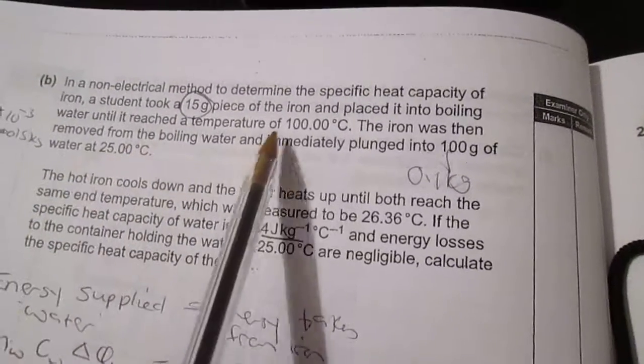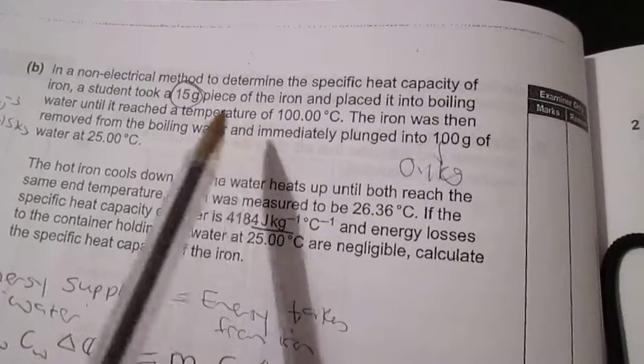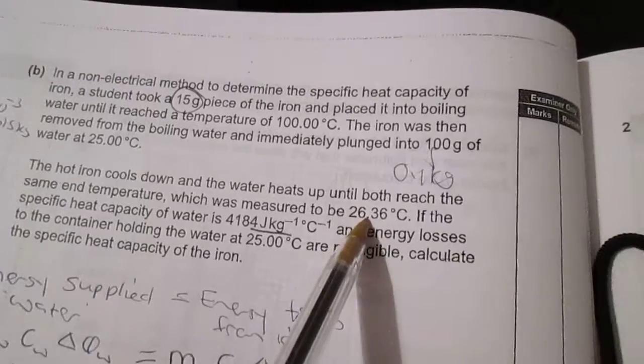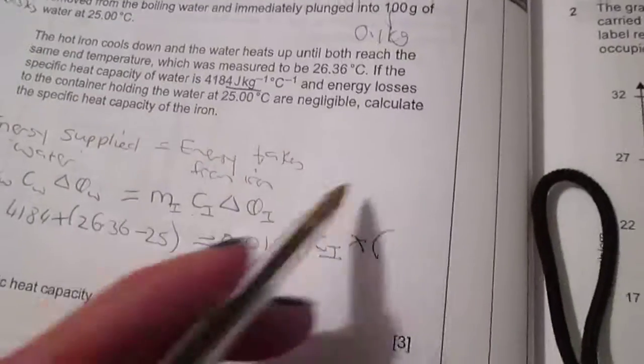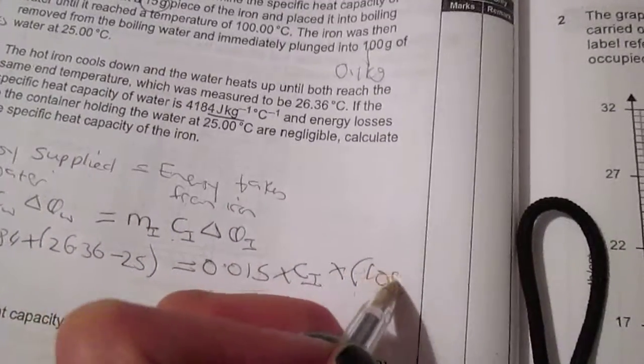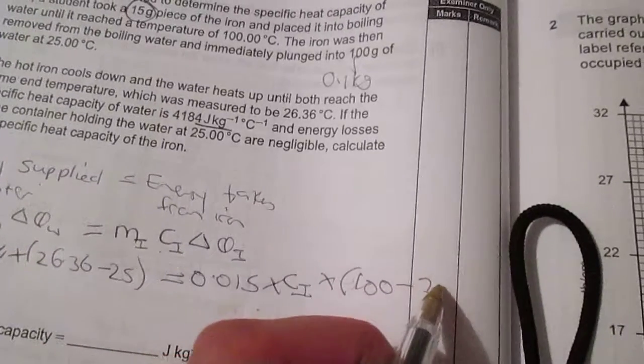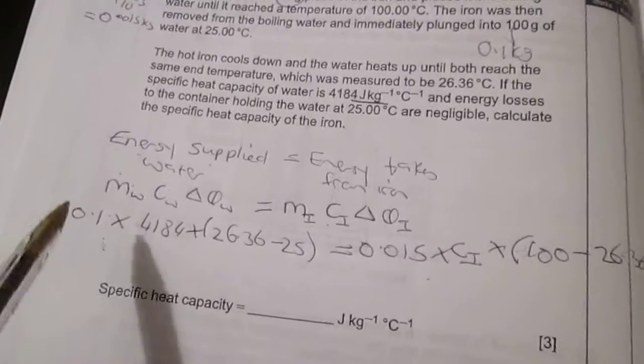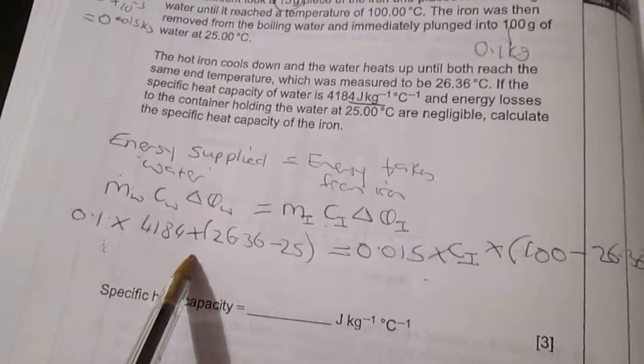The iron was heated up to 100 degrees and then it cools down, and both the iron and the water reach 26.36 degrees. So my change in temperature is going to be 100 take away 26.36 degrees. I'm just going to carry this out as a calculation.